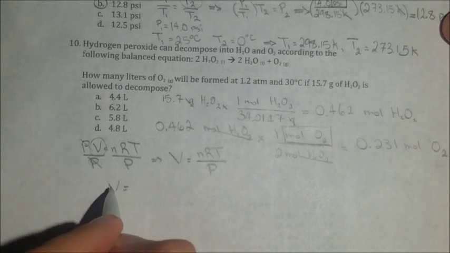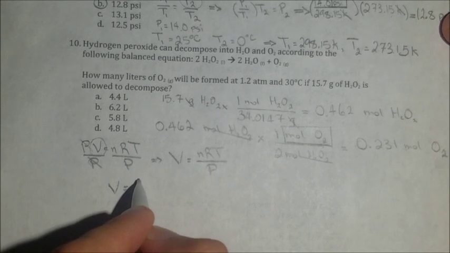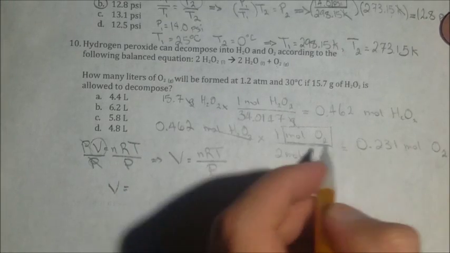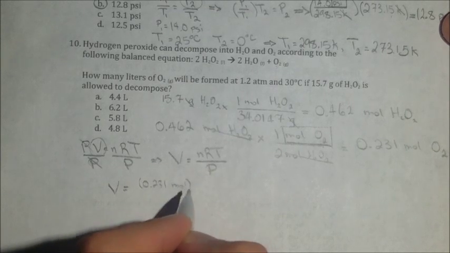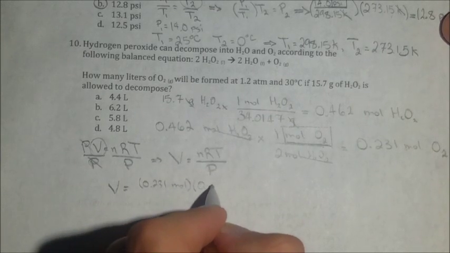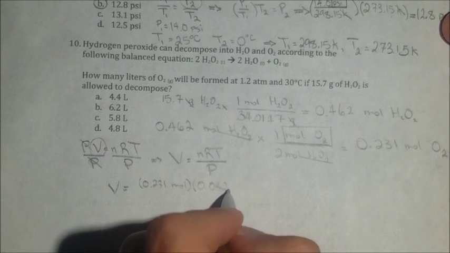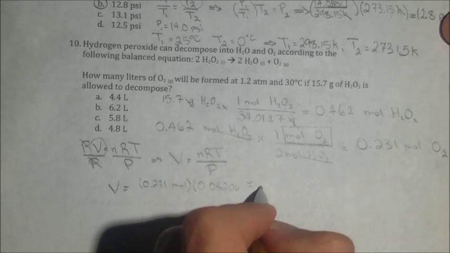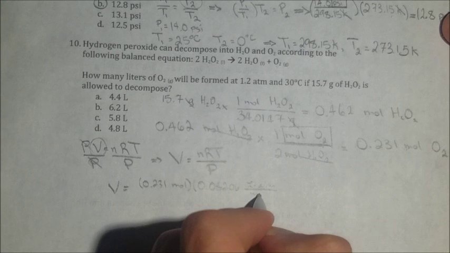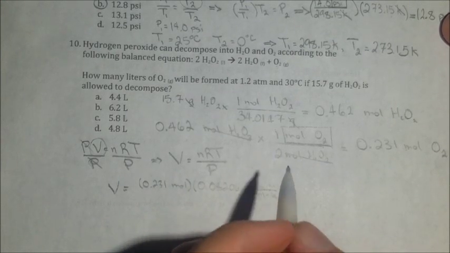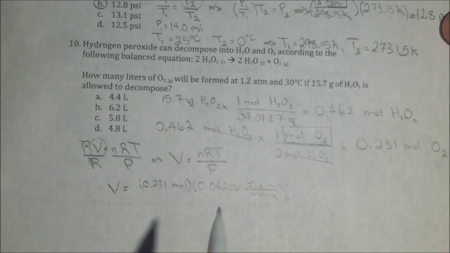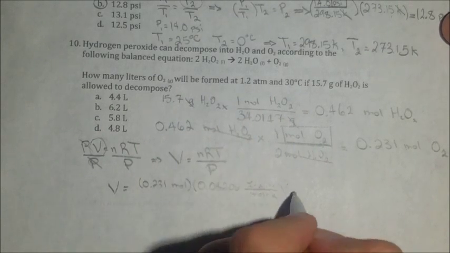So V equals the number of moles, which is right here, 0.231 moles of oxygen times 0.08206 liters atmospheres per mole Kelvin times the temperature. Temperatures in degrees Celsius, no problem. We just take this and convert it into Kelvin.